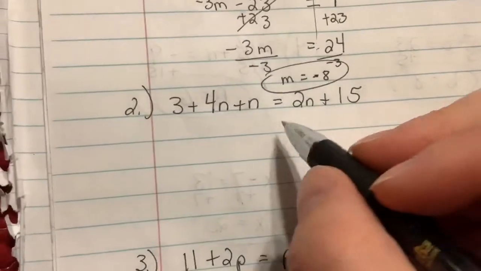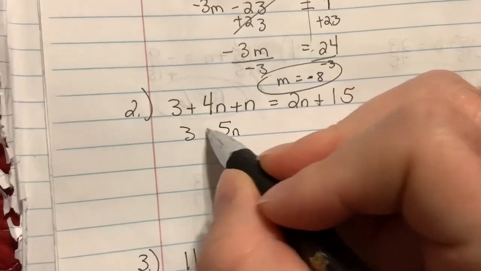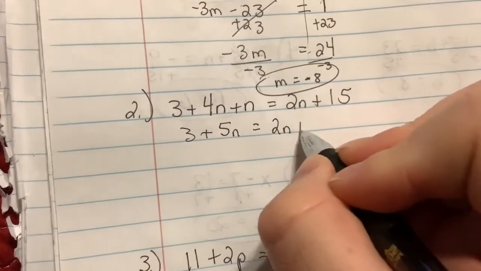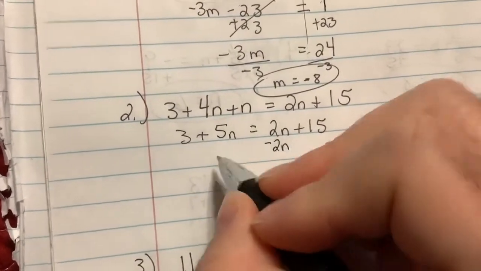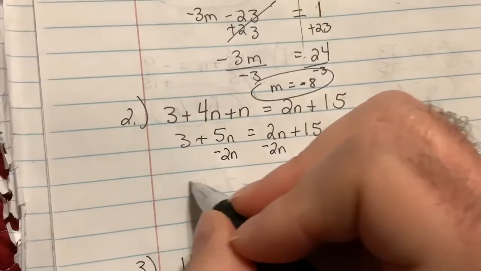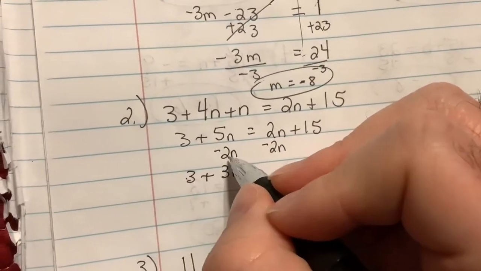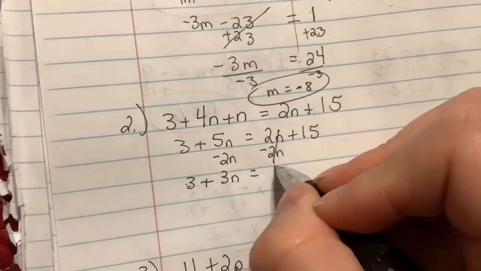Same thing with this one. Combine these two. Okay? So we can go ahead and combine these two. Over here, nothing to combine. Okay? We are going to move the variable over here to the left side. Okay, we haven't done anything to the 3 yet. This is going to be 3n. Still got our fence. We got 15 left over here.